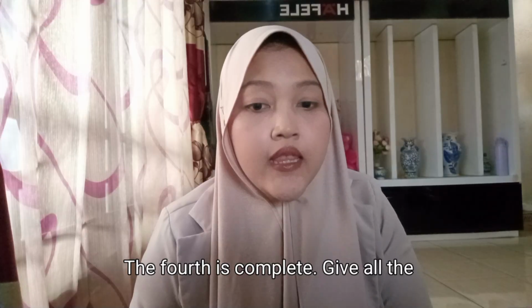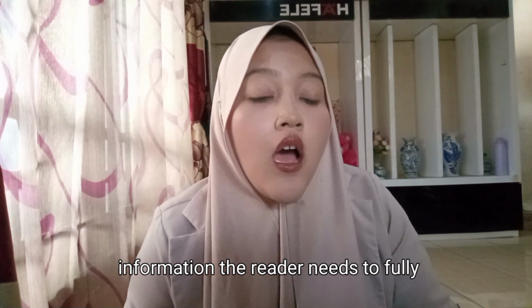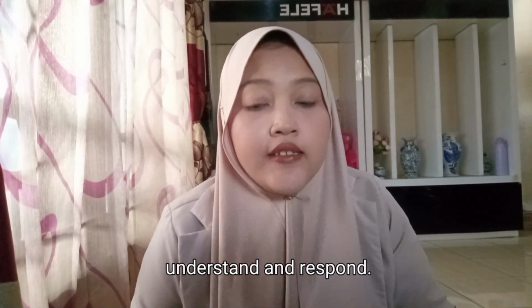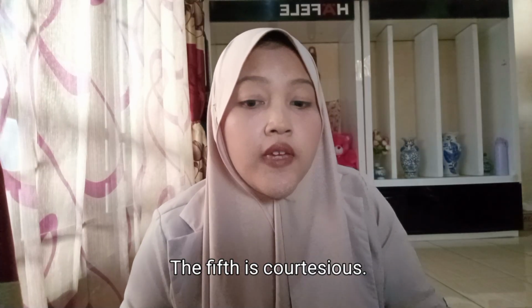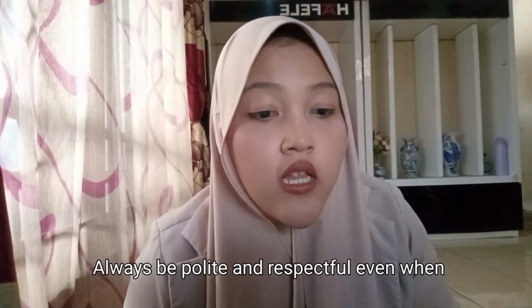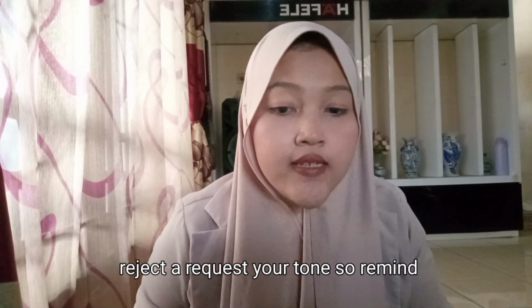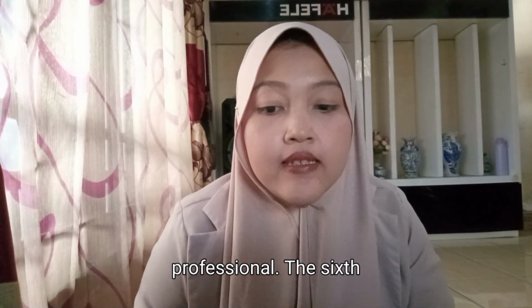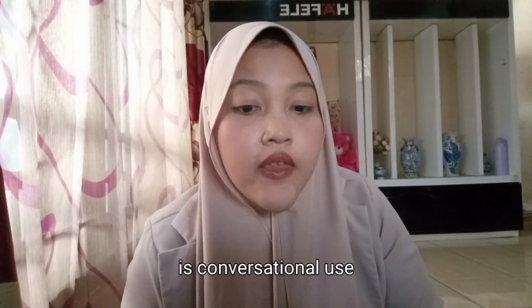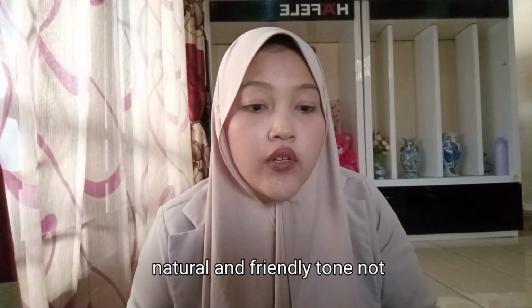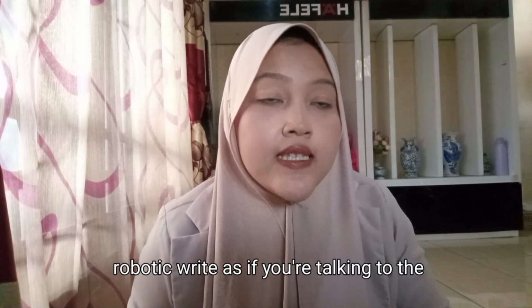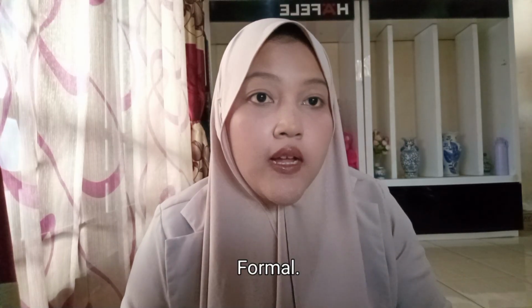The fourth is complete. Give all the information the reader needs to fully understand and respond. The fifth is courteous. Always be polite and respectful. Even when rejecting a request, your tone should remain professional. The sixth is conversational. Use a natural and friendly tone, not robotic. Write as if you're talking to the reader, but still keep it formal.